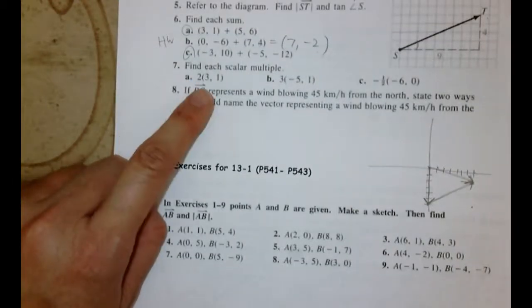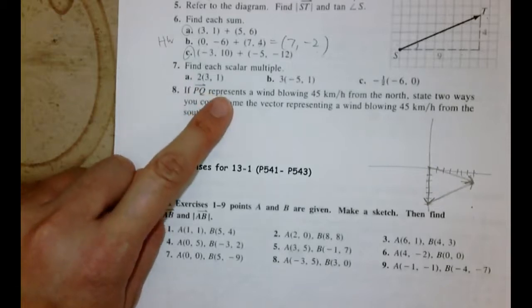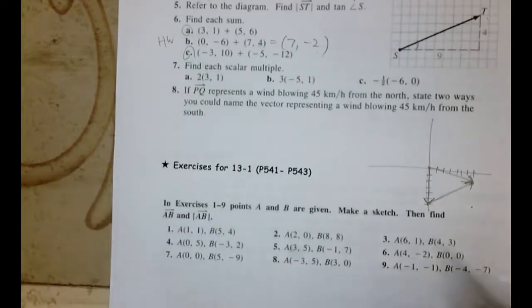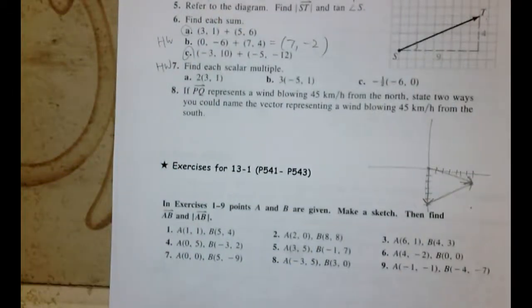Find each scalar multiple. I think you can do this. This is not hard. And if PQ represents a wind blowing 45 kilometers per hour from the north, state two ways you could name the vector representing the wind blowing 45 kilometers per hour from the south.